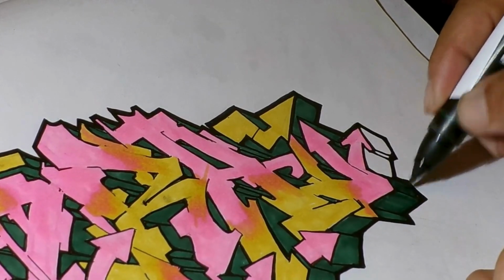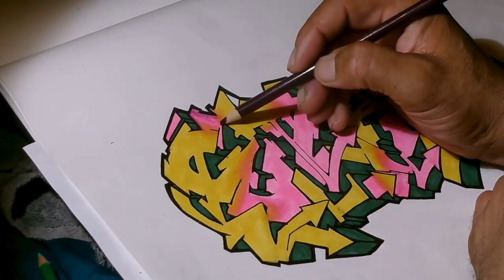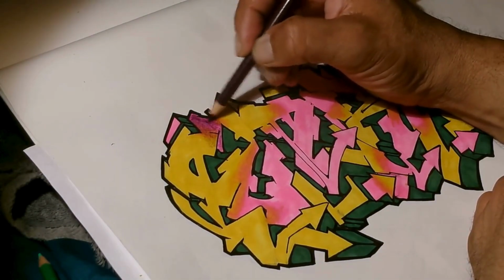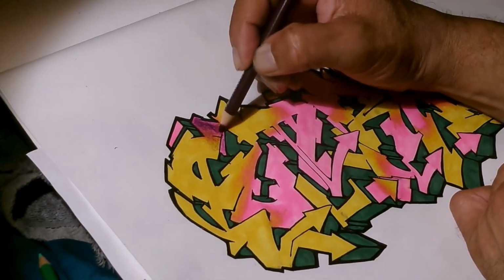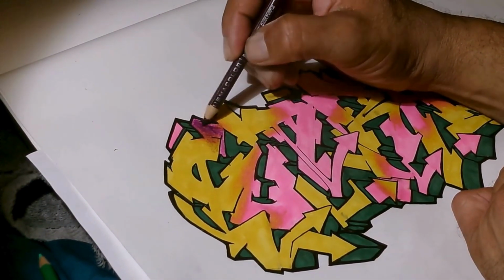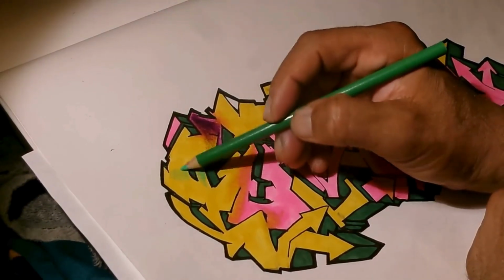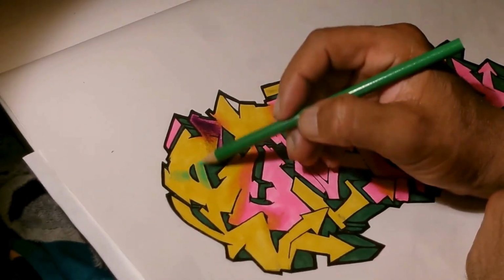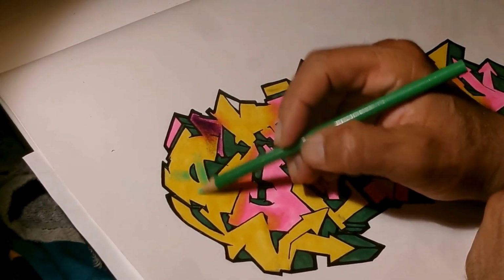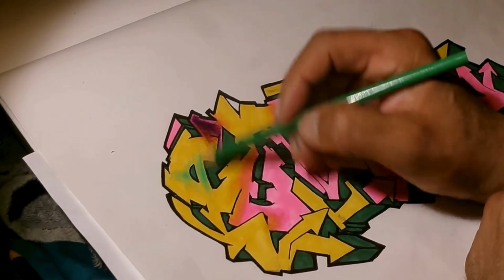I start with dark purple. To build value, I begin with light pressure and slowly increase pressure layer by layer. This creates depth without needing white first. I also use true green and dark purple inside the letters. This layering process takes time, but it gives strong professional results.